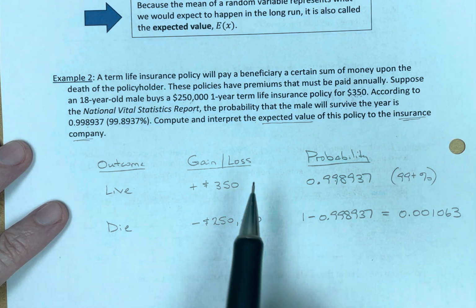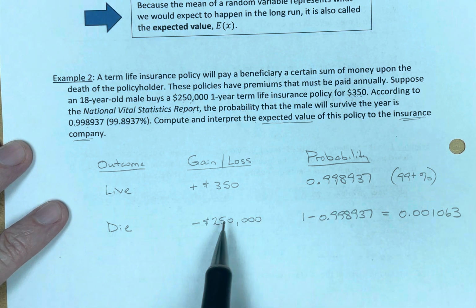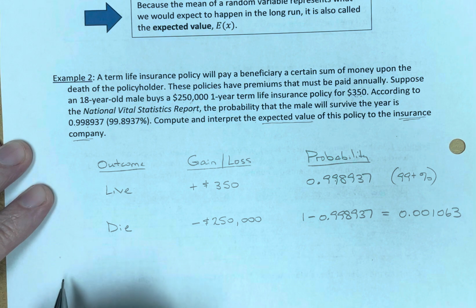So like we did before, we're going to multiply this times this and add it to this times this, and we'll get the expected value.